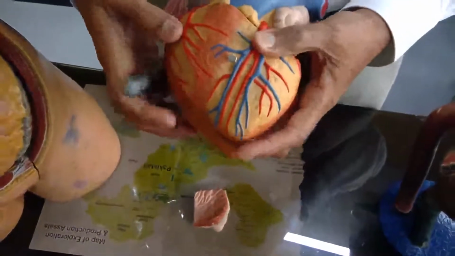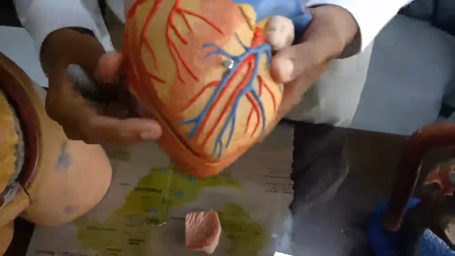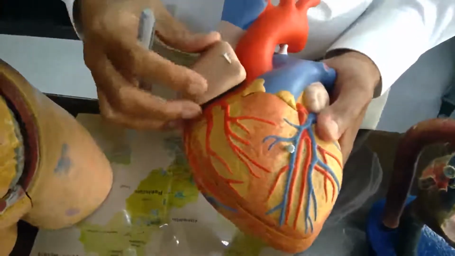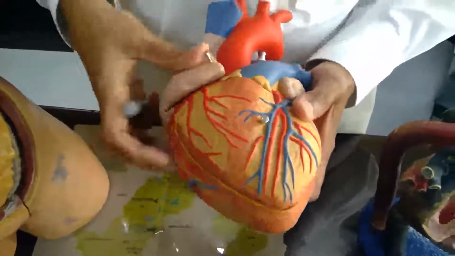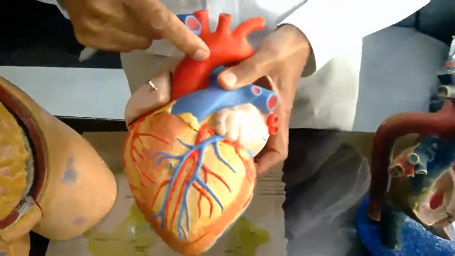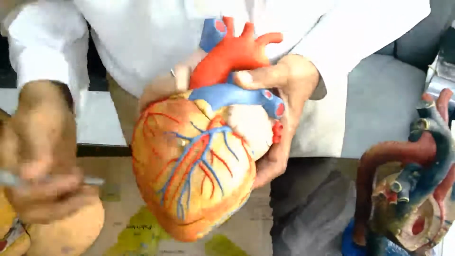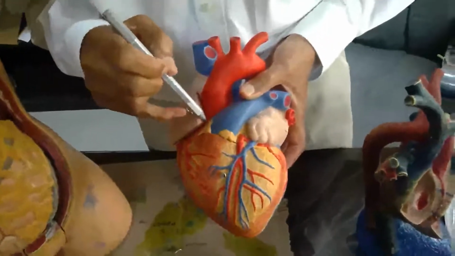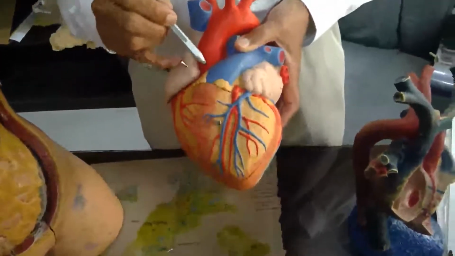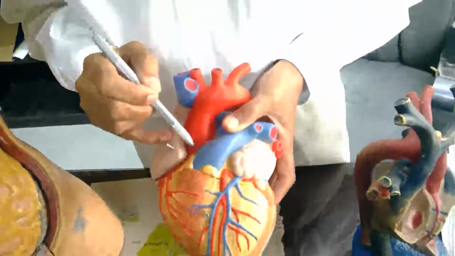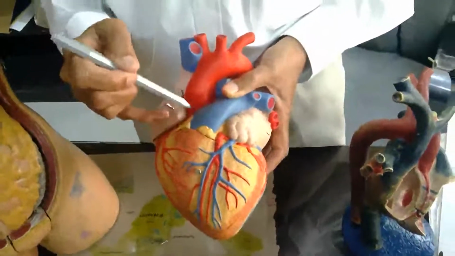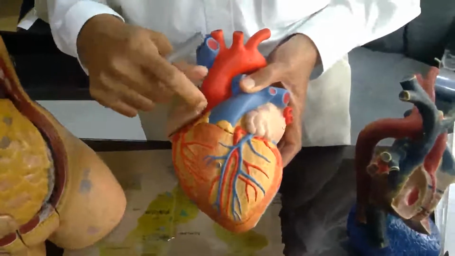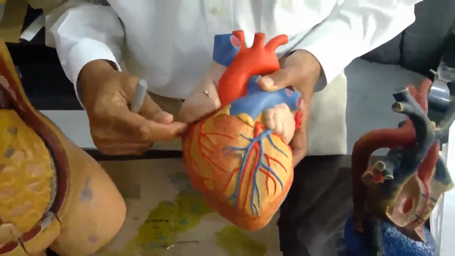Now on the surface of the heart, you see the coronary vessels. That's the aorta. There is one coronary vessel over here. This is right coronary artery. The right coronary artery, there are three cusps of the aortic valve as you saw it inside. The right coronary artery arises from the anterior cusp and then follows the atrioventricular groove.